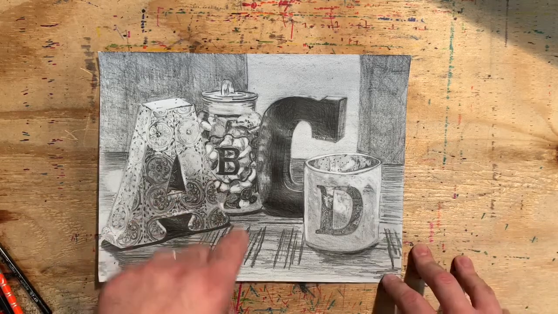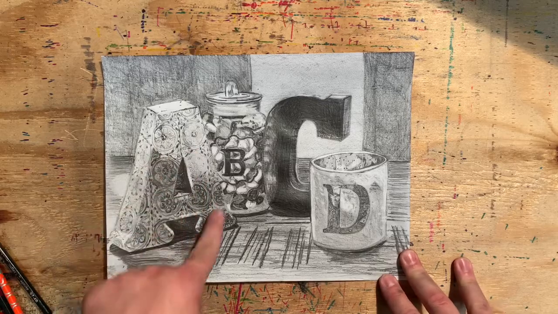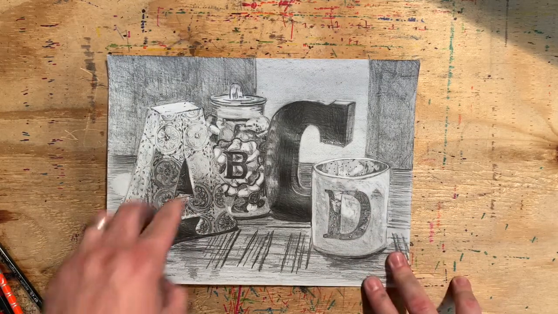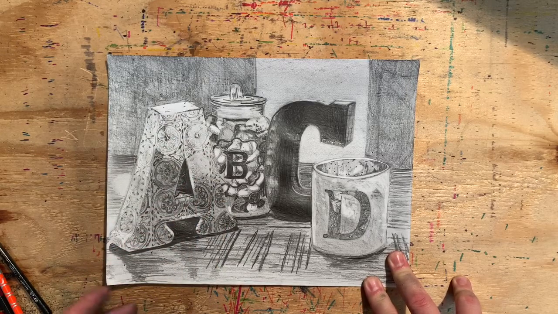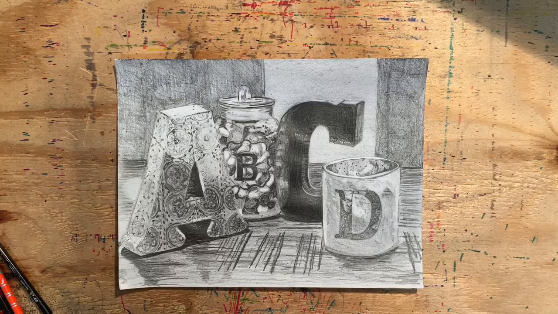Keep practicing with it. If I were to do this again, I probably would have picked objects that had less details in them so that I could focus more on the shadows. So I would probably have picked objects that were a little bit smoother, but I think it turned out okay. I hope you enjoyed this.